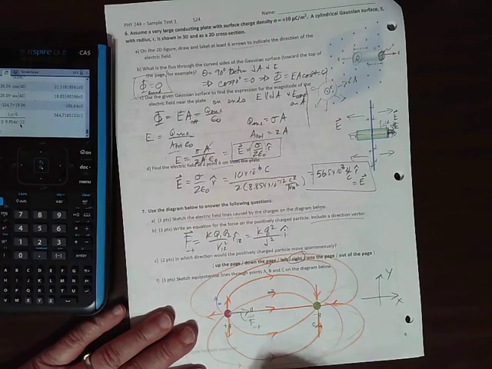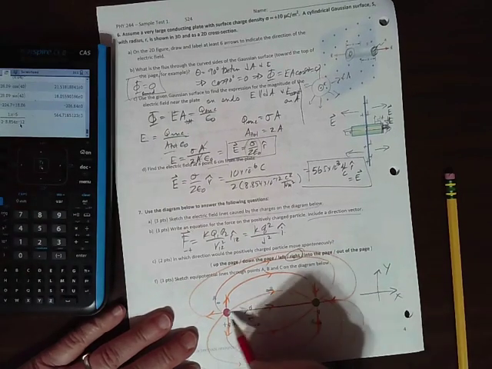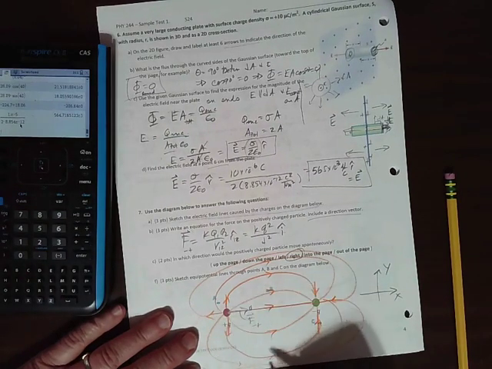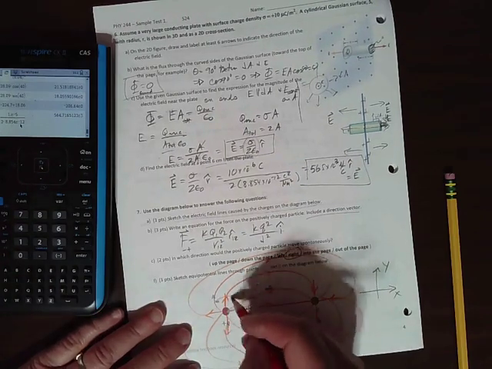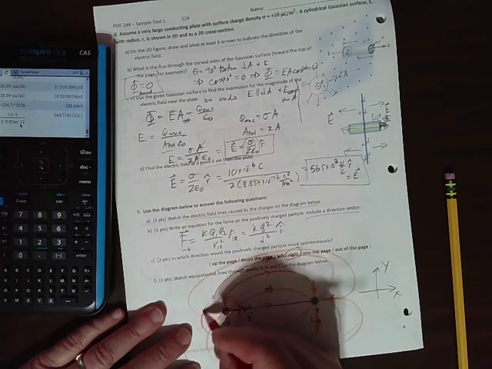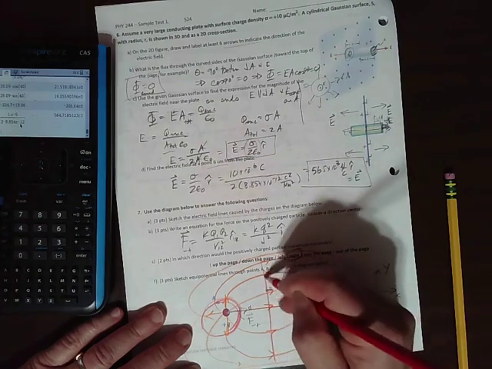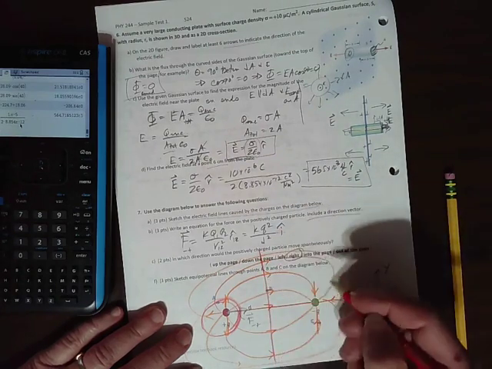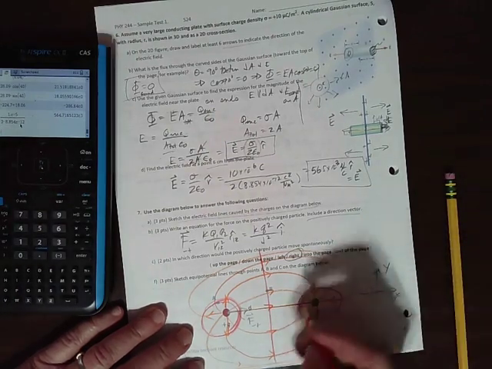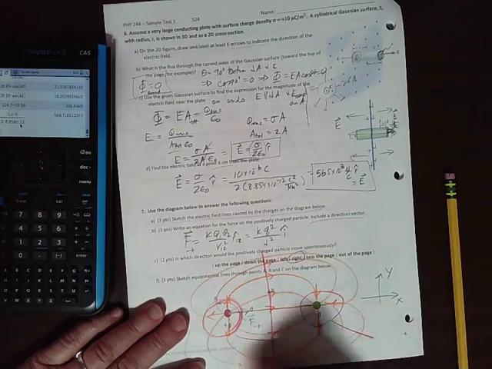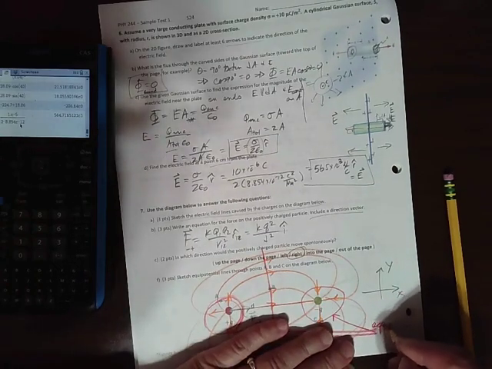Sketch the equal potential lines through points A, B, and C on the diagram. So here are the equal potential lines. Remember we did this in lab. Where's point C? Oh, point C is there. And so they are perpendicular to the field lines. Over here in the middle, it'd be roughly straight up and down. And then over here, it might be kind of an egg shape, something like this. So these are the equal potentials.